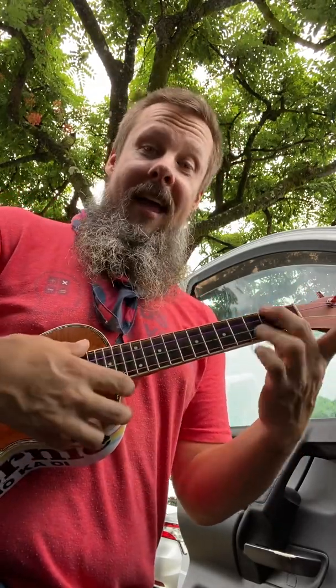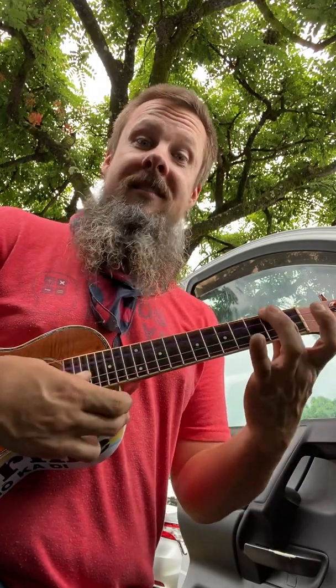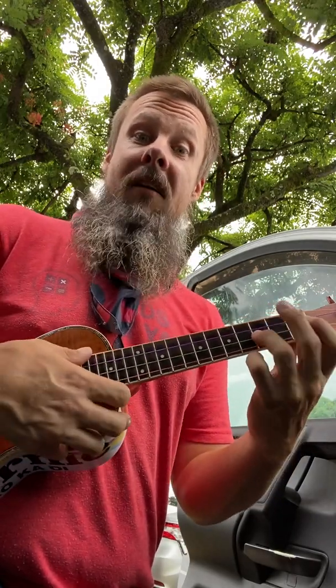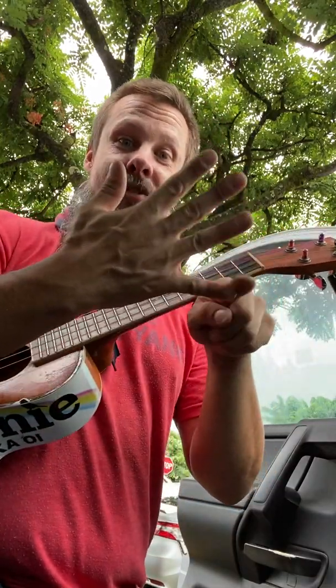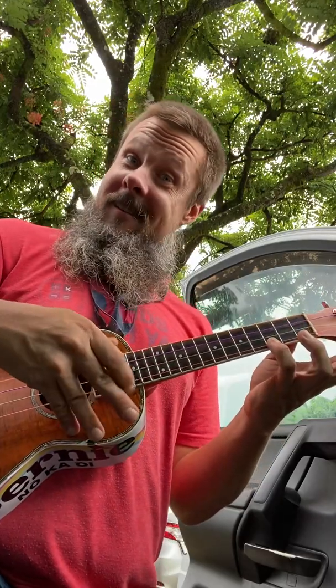So C to A, then G to F. So we'd have a 1, 6, 5, 4, because G major is 1, 2, 3, 4, 5 notes away. C, D, E, F, G. So that G and C are relative, which is why this high G is part of the C major chord.